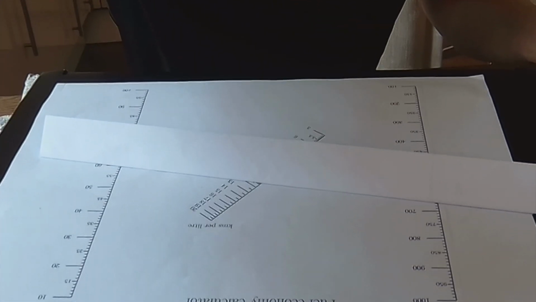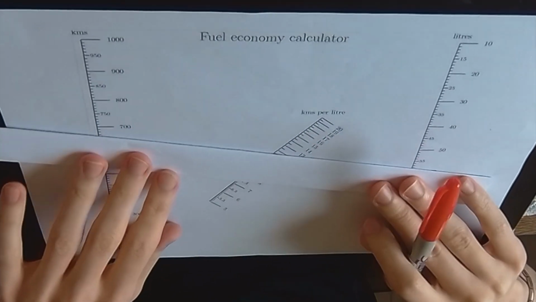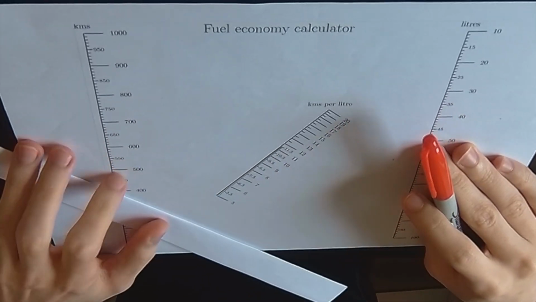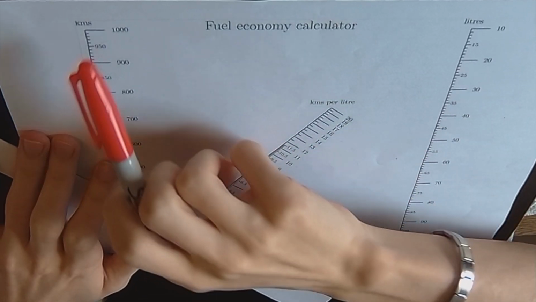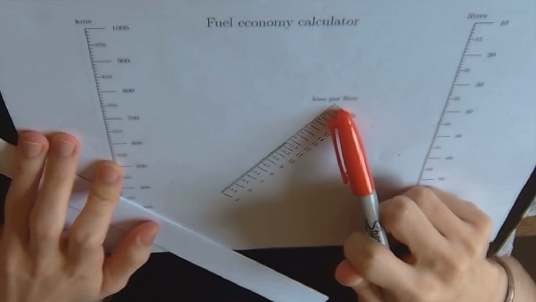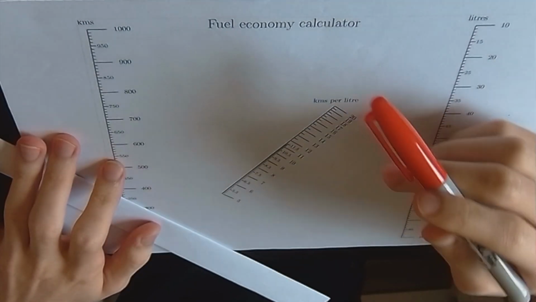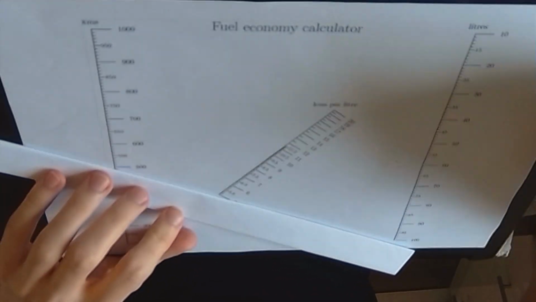I will now be showcasing the physical nomogram, so let's have a look together. Very nice. So, this is the fuel nomogram. As I said, it maps kilometers, liters and kilometers per liter, essentially a division equation. How do we use it?